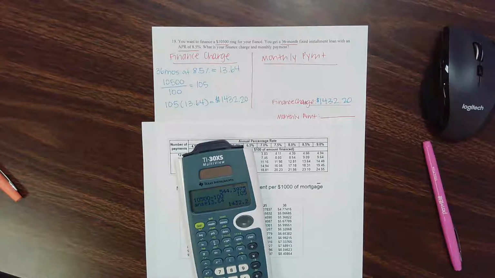So I need it, hopefully, to make sense that for the monthly payment, I'm going to make 36 payments on what? On the total price of everything, right? That's what I'm buying this ring for and what you're charging me for financing it, divided by however many months I'm making these payments, okay?